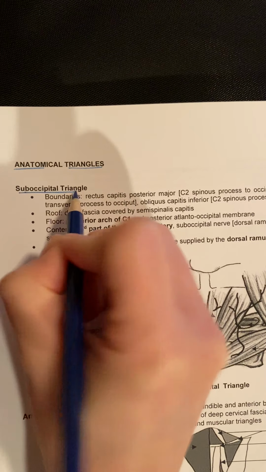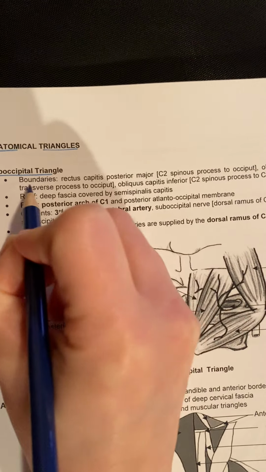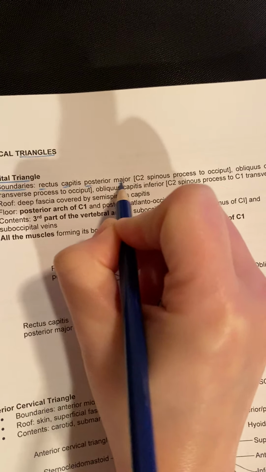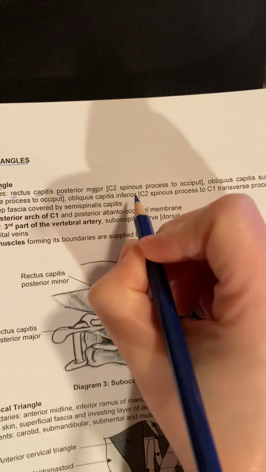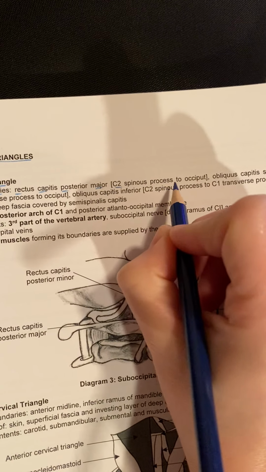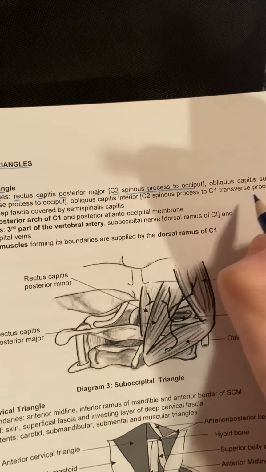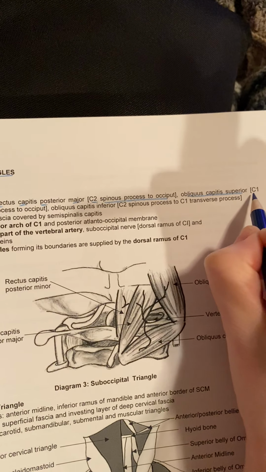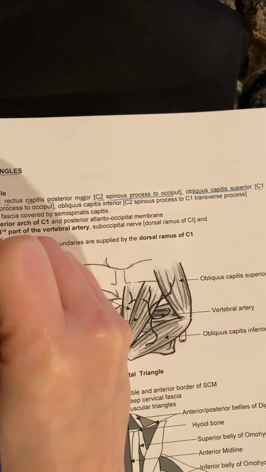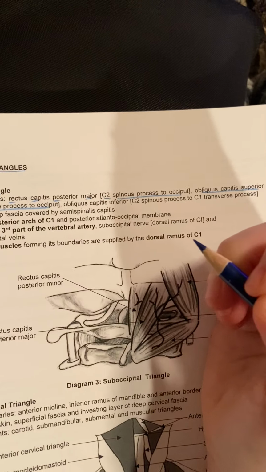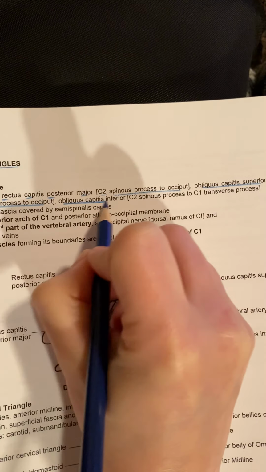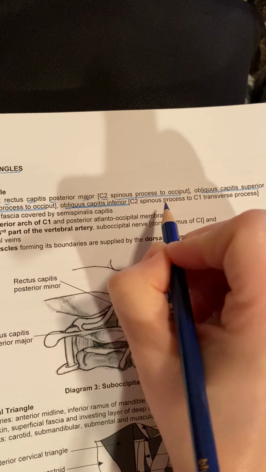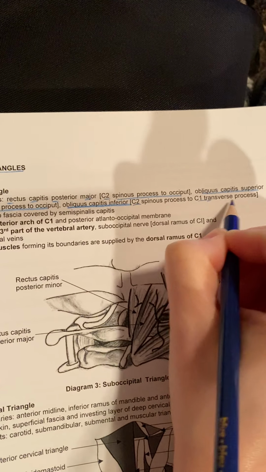The suboccipital triangle has these boundaries: rectus capitis posterior major, which runs from the C2 spinous process to the occiput; obliquus capitis superior, C1 transverse process to occiput; and obliquus capitis inferior, C2 spinous process to C1 transverse process.